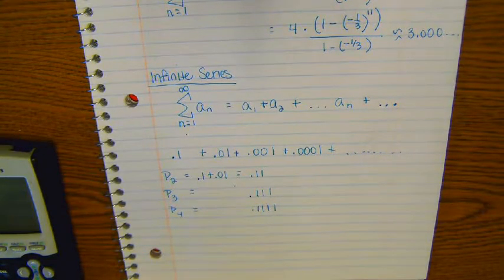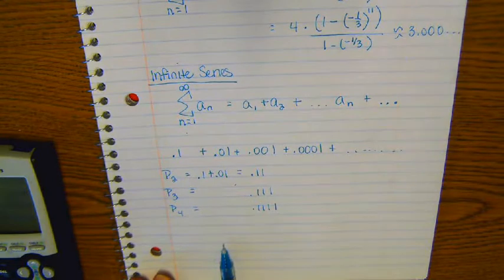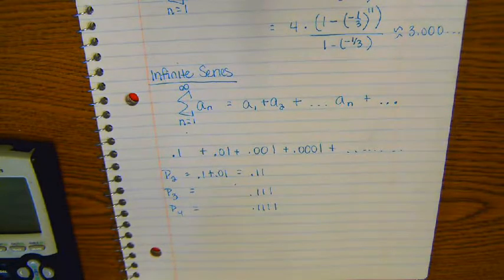Okay, are you seeing a pattern here? Okay, what do you think the fifth partial sum would be? Yeah, 0.11111. Okay, so does it look like these sums are approaching a value? If you had to guess, what are these sums approaching?